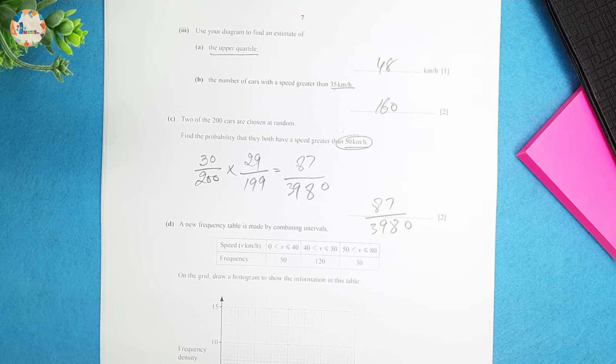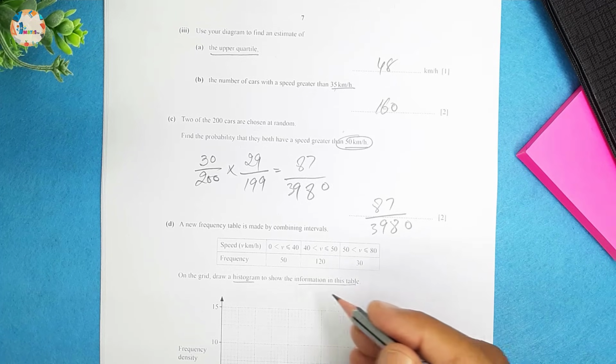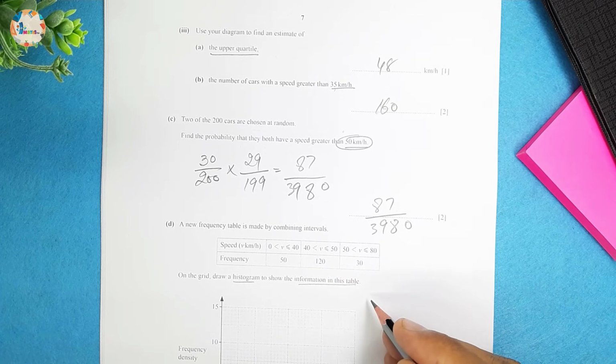Now this D part, a new frequency table is made by combining intervals, speed, frequency. They have provided everything, the range and the frequencies also. On the grid, draw a histogram to show the information in the table. So we can calculate, for example, frequency density. We can calculate FD.